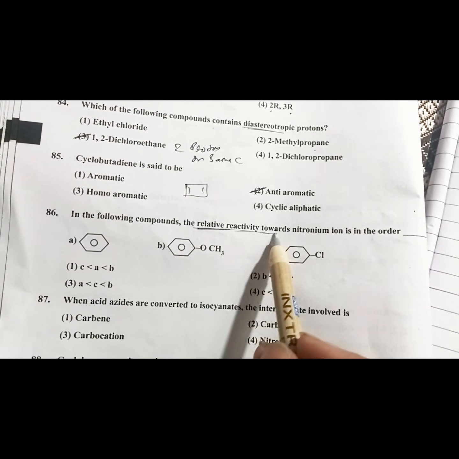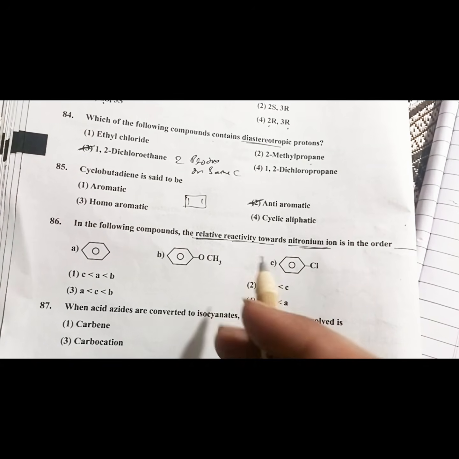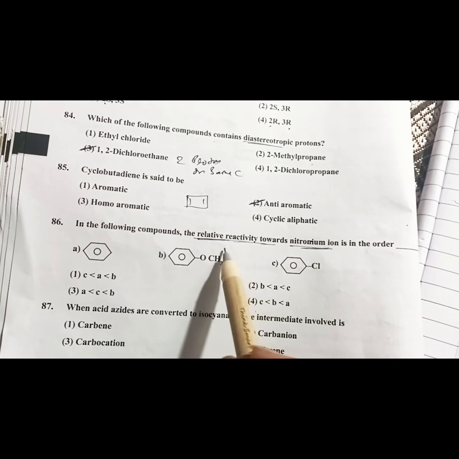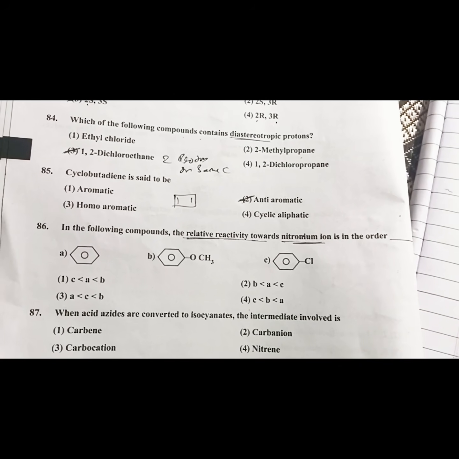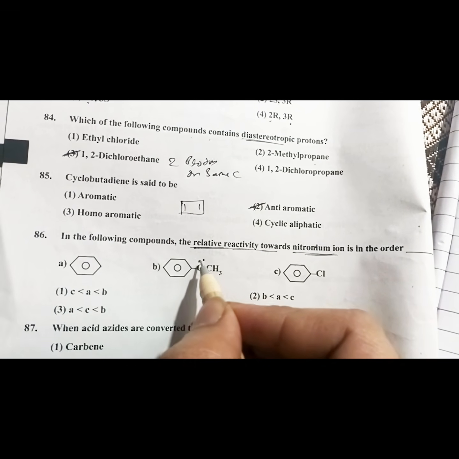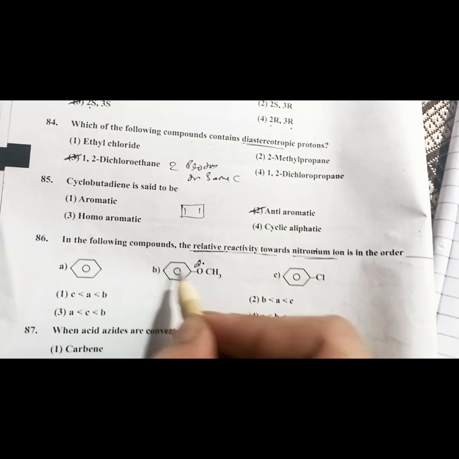So for the 86th, they are telling about relative reactivity towards the nitronium ion. So nitronium ion will be an electrophile, so an electron donating group will be more reactive towards it. Okay, if there is an electron donating group and there is an electron withdrawing group, then there will be more conjugation. So since here there are two lone pairs, it will donate here, and if there is a nitronium ion, then the longest resonance will take place.